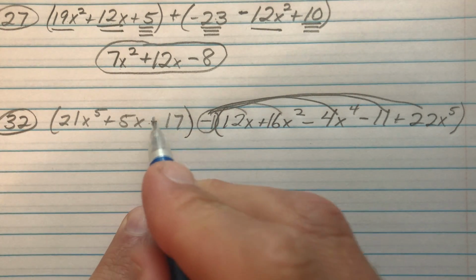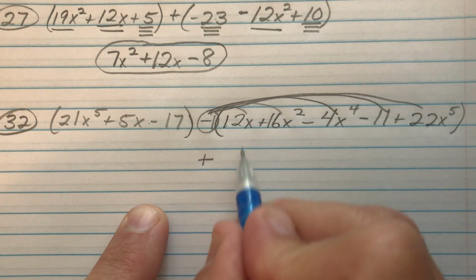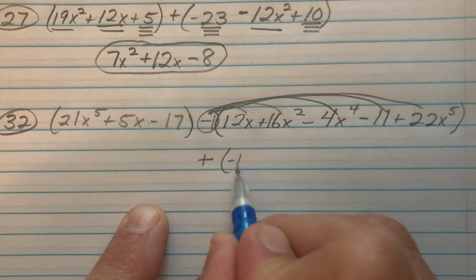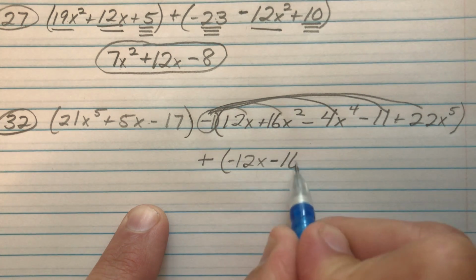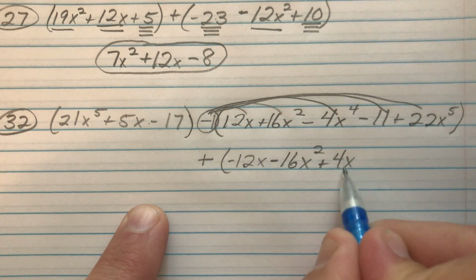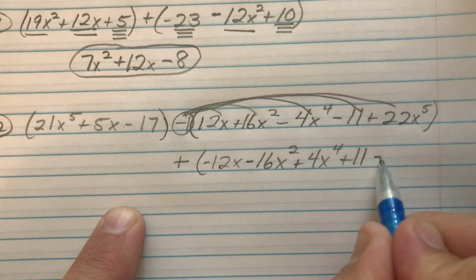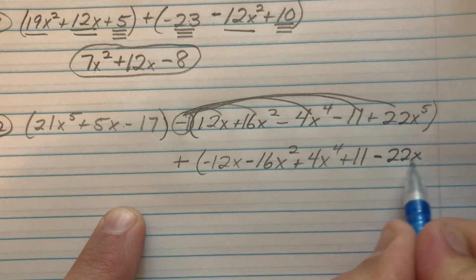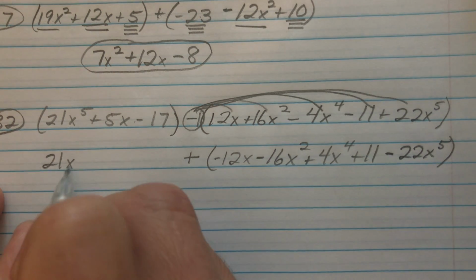Some people call this stay, change. So I'm going to change this to adding. Negative 1 times 12x is negative 12x. Negative 1 times 16x squared is negative 16x squared. Then positive 4x to the 4th, positive 11, and then negative 22x to the 5th. This first polynomial stays the same.